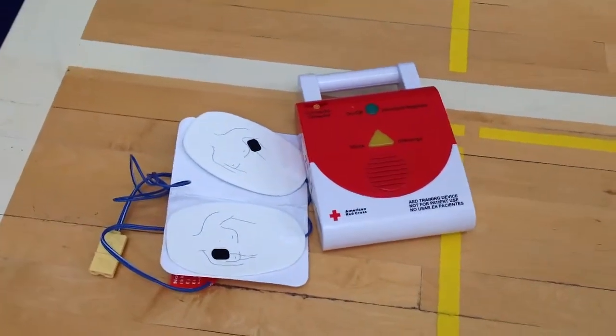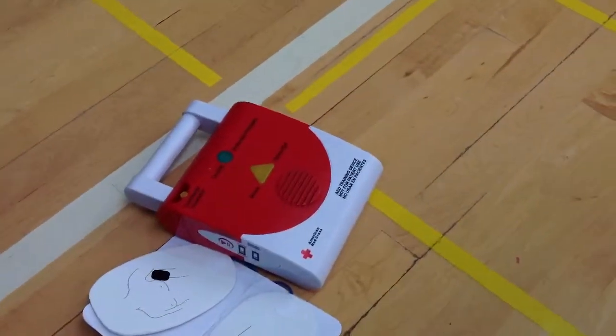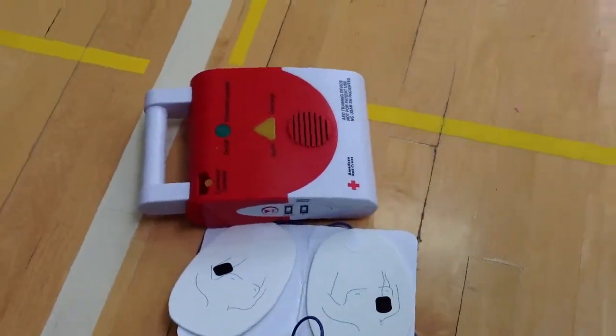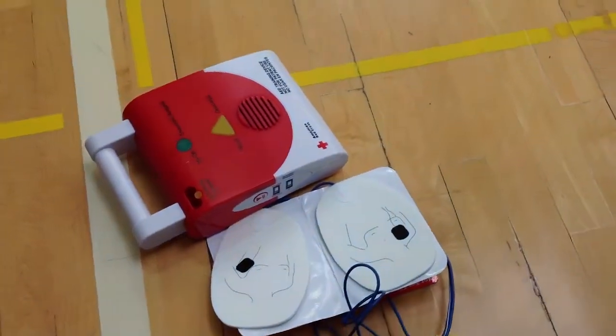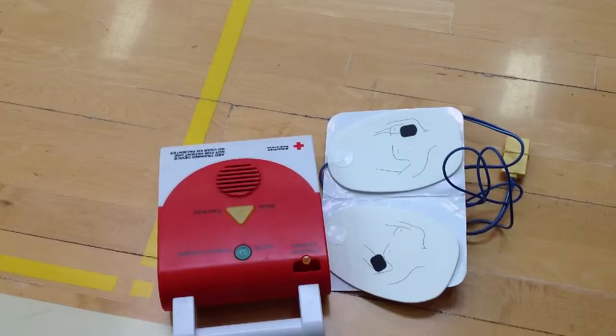An AED, or automatic external defibrillator, is a Red Cross device that is left in places like a school so that in a state of emergency, you can use one to possibly save someone's life. It's used to help someone who has heart trouble, and if you were to find them unconscious, you could use the AED to help save their life.